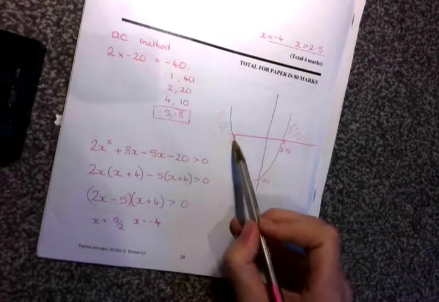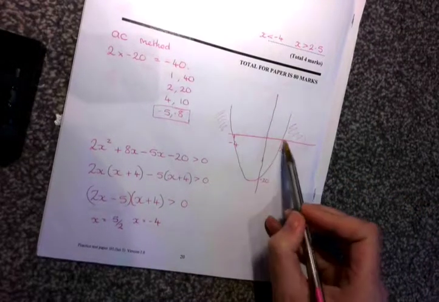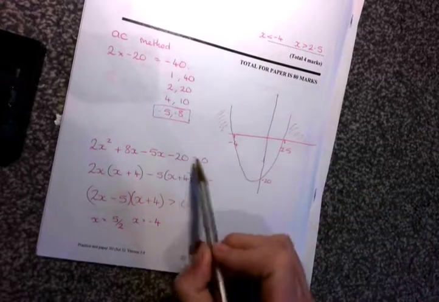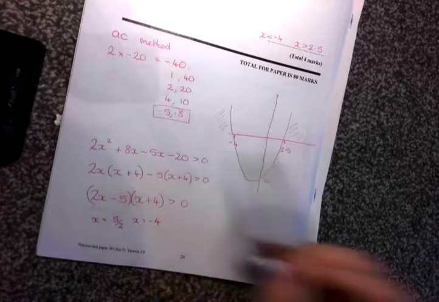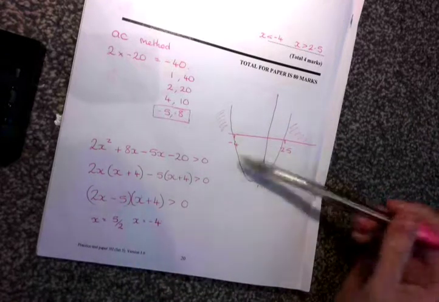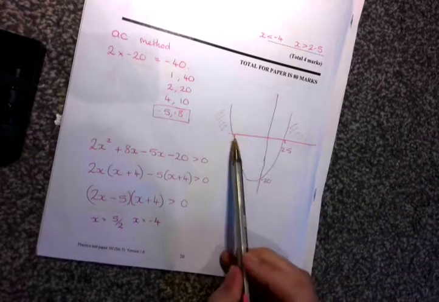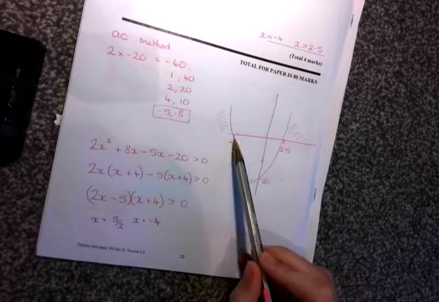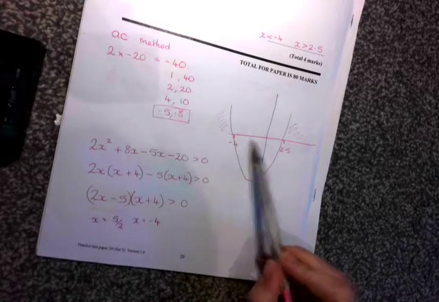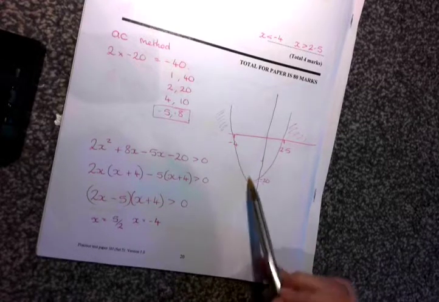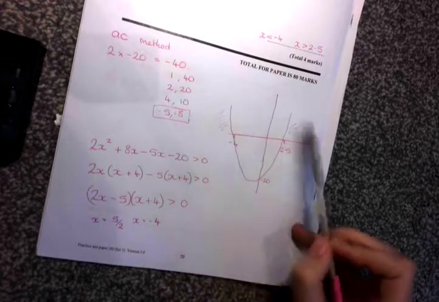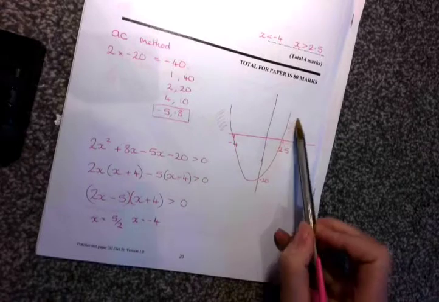So I've drawn myself a little sketch of my quadratic. So I know it goes through minus 4 and it goes through 2.5. It's going to cut the y-axis on minus 20 because of that minus 20 there. And I'm looking for where this is greater than 0. Remember, this is your answer line. All between here and here, all my answers are less than 0. All the values that it's producing are less than 0. Okay? Here and here, all the values that it's producing are greater than 0.